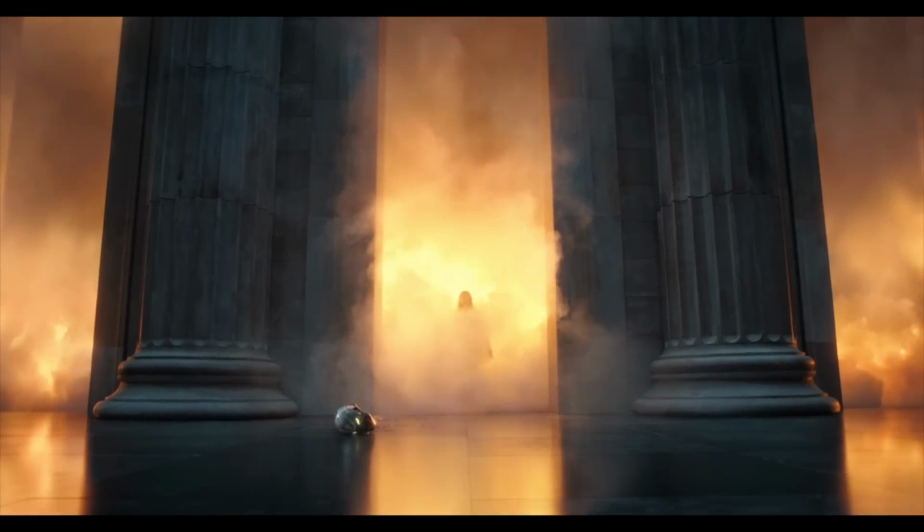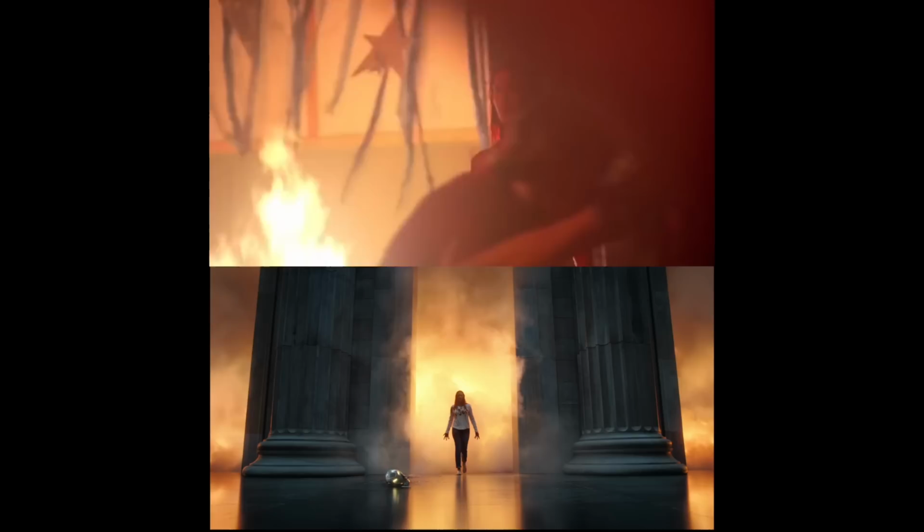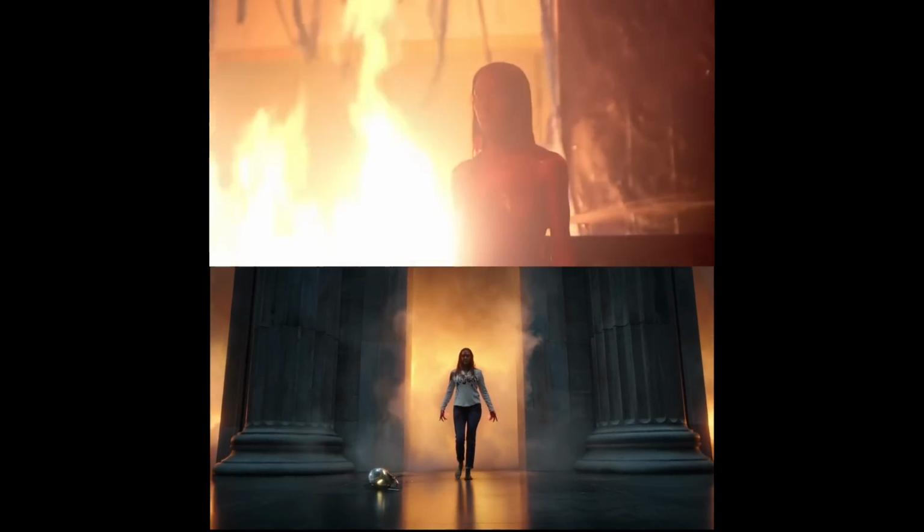But Wanda's entrance is a direct reference to the 1976 Brian De Palma classic, Carrie. From the blood to the stiff posture to the raging fire behind them, Raimi uses this scene to pay homage to the original telekinetic horror villain. The Illuminati show up to stop Wanda, which, you know how it goes.